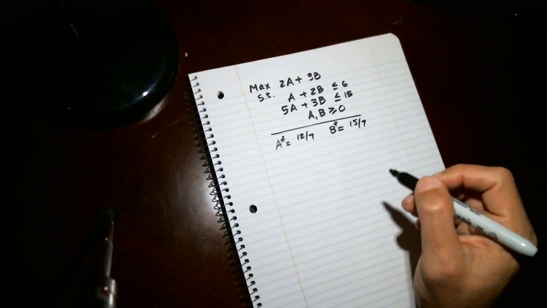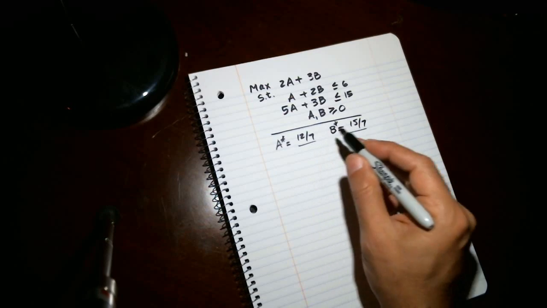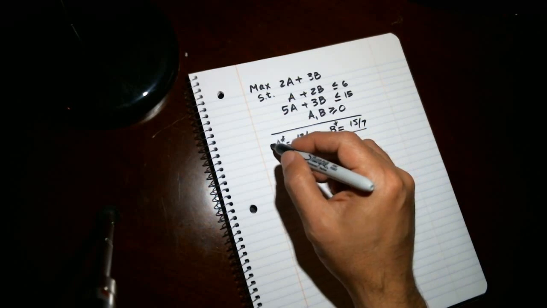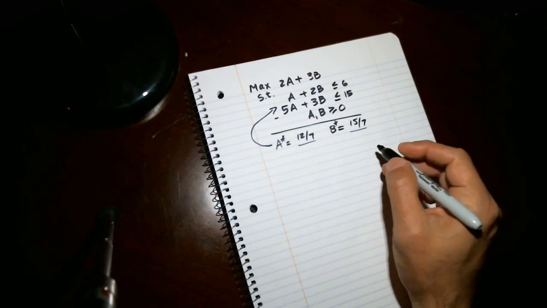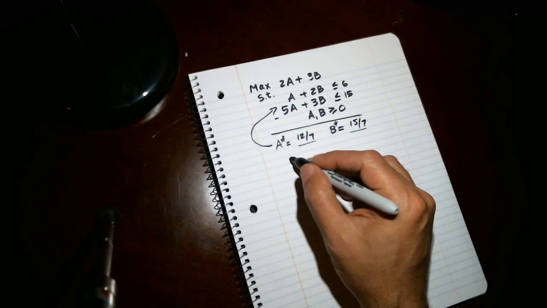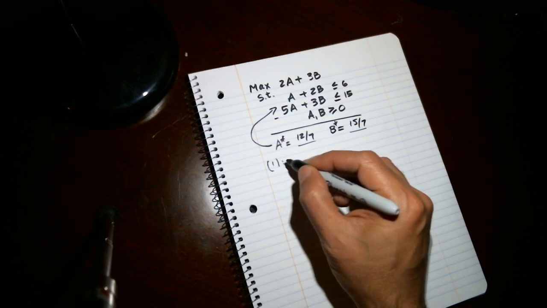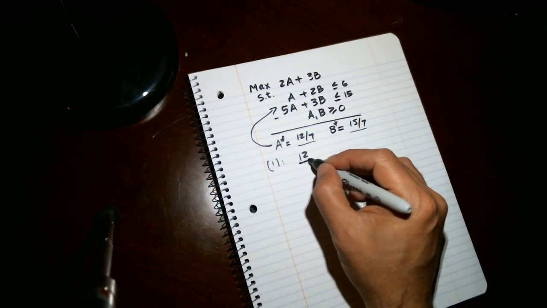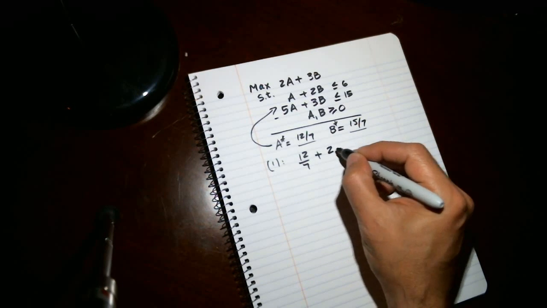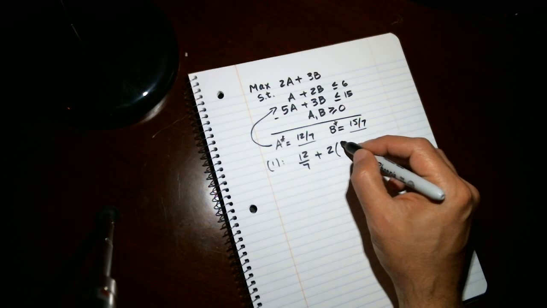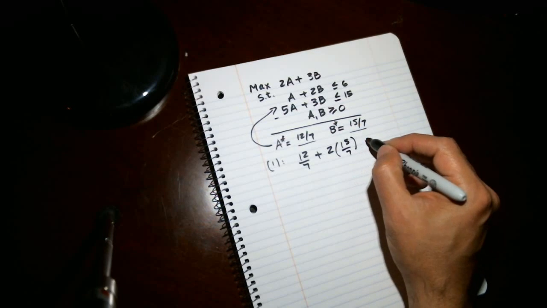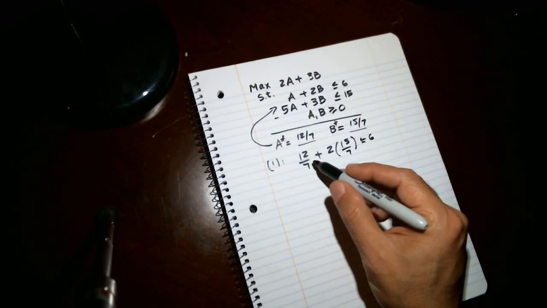Now, if we replace those two values, the solution to the problem, back into the constraints, then we have, first constraint, 12 over 7 plus 2 times 15 over 7 less equal to 6.